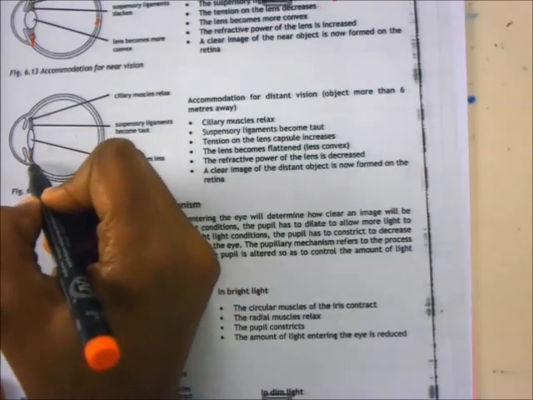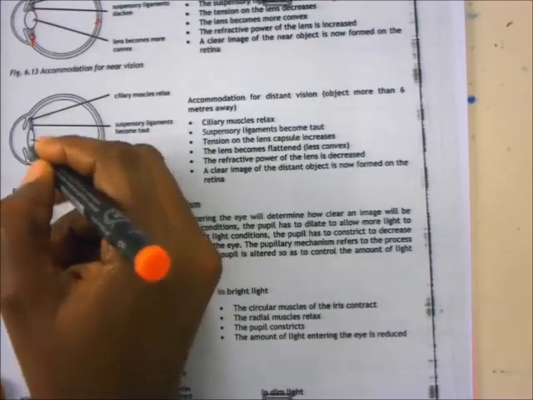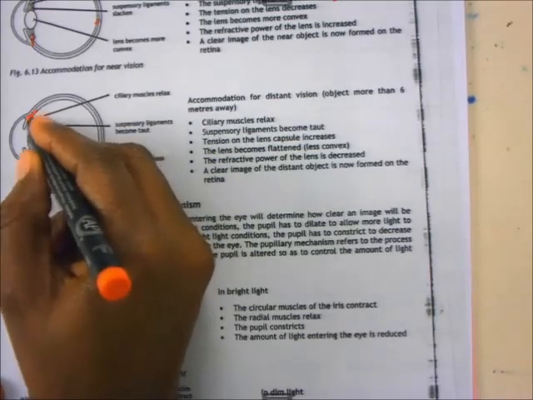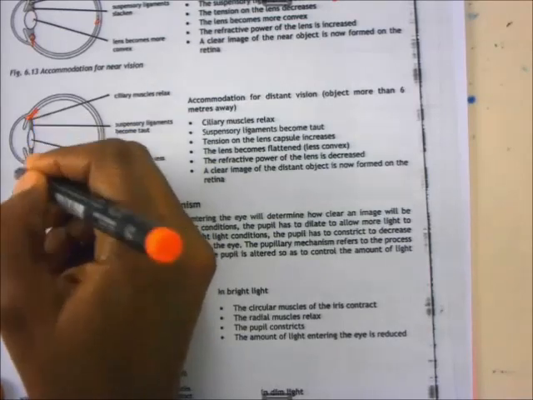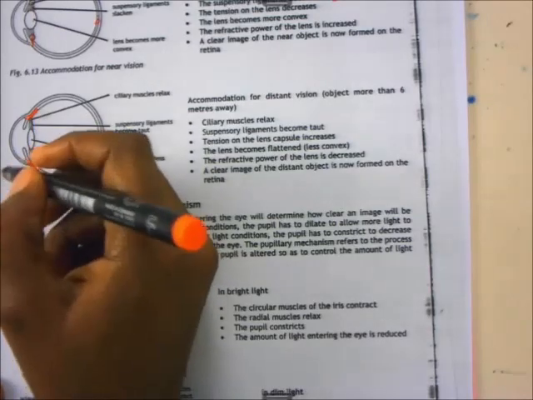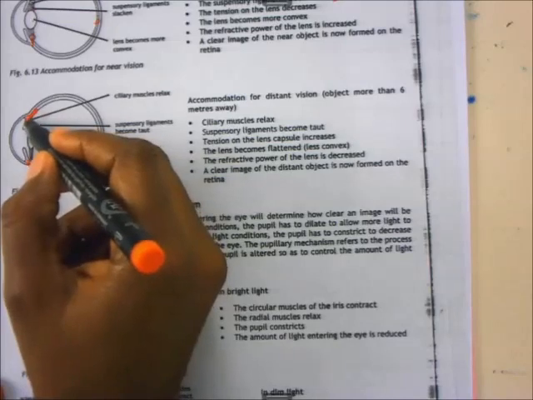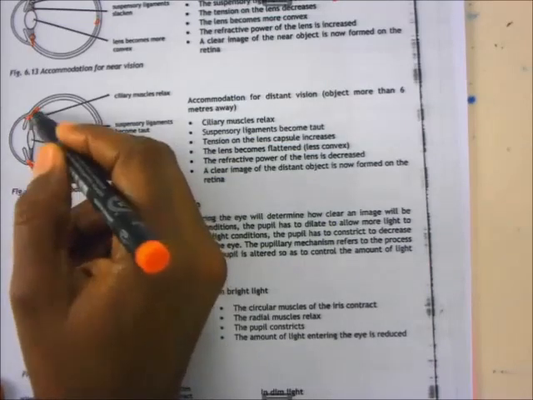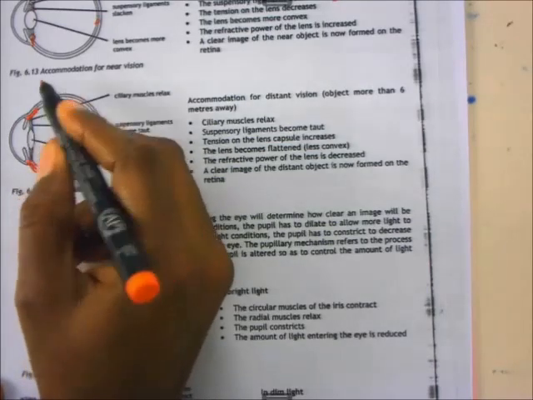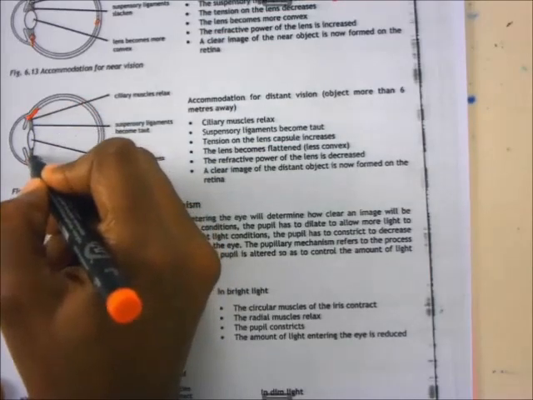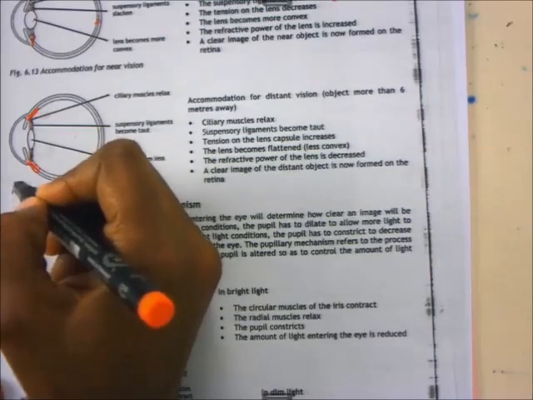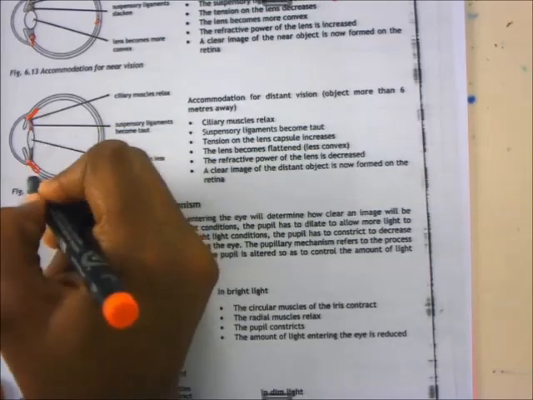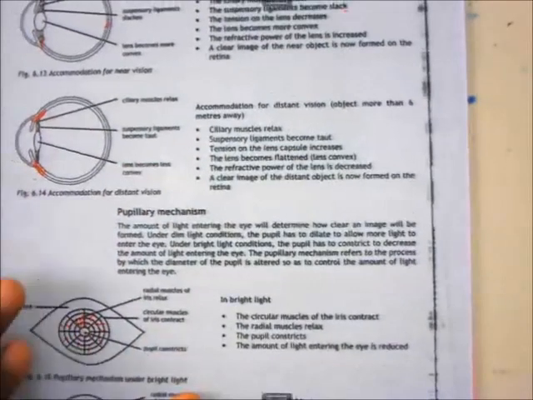But instead, the ciliary muscles will do what? Will relax. And then the ciliary body will move backwards a little bit. The backward movement of the ciliary body will cause the suspensory ligaments to be stiff or to be taut.